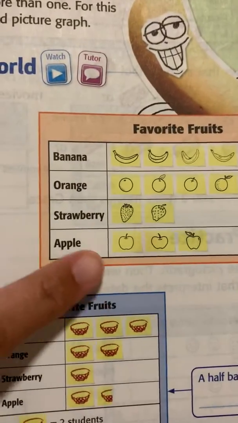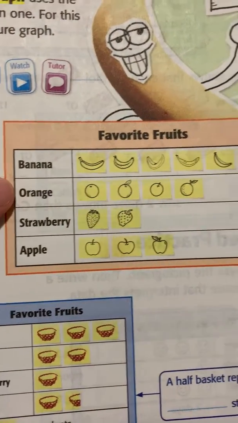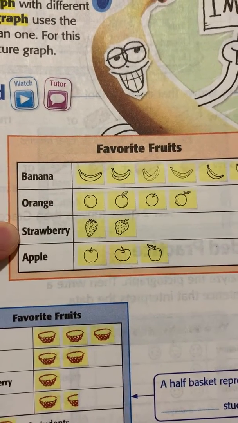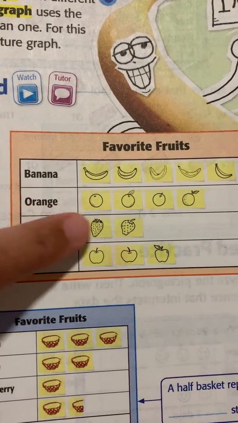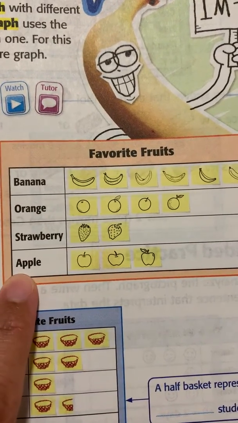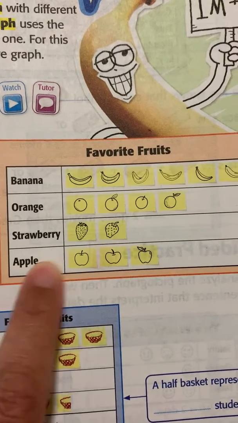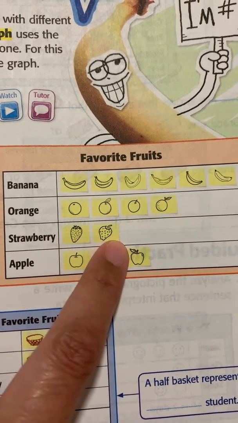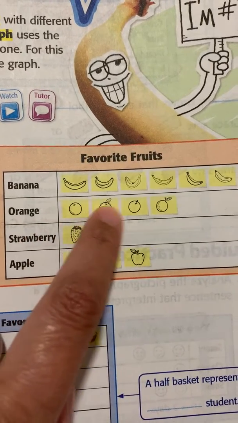If you look over here on the first chart, it has a 1-to-1 ratio. So if it's strawberries, we'll have 2 pictures of a strawberry. That's a pictograph. So it's a 1-to-1. When we say apples, how many apples are there? There are 1, 2, 3. How many strawberries? There are 1, 2. How many oranges? 1, 2, 3, 4.